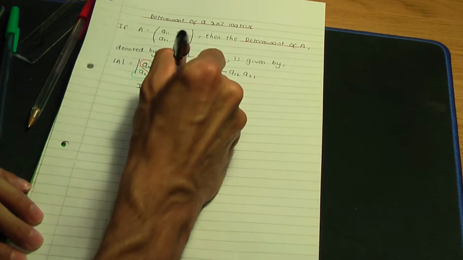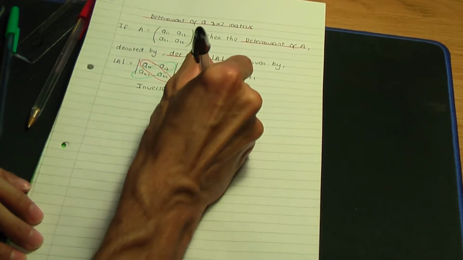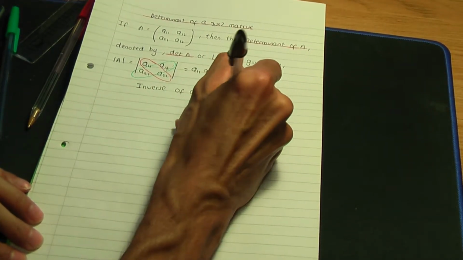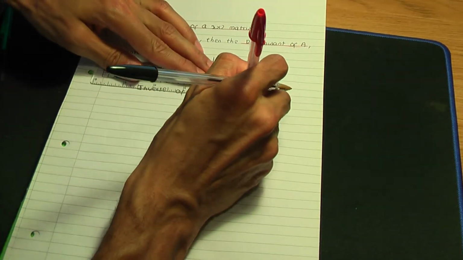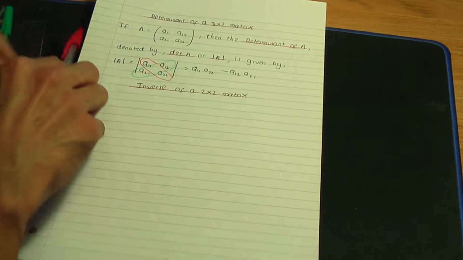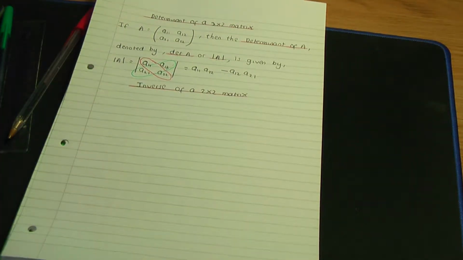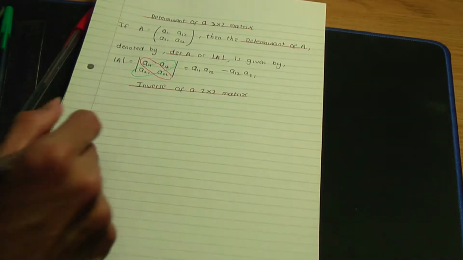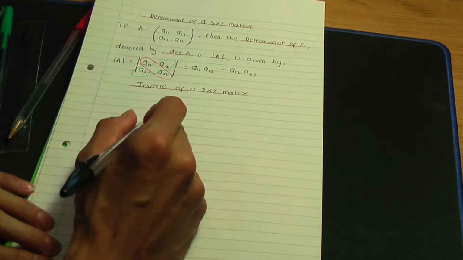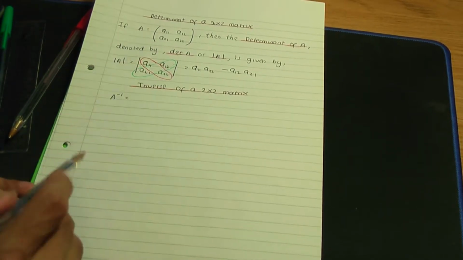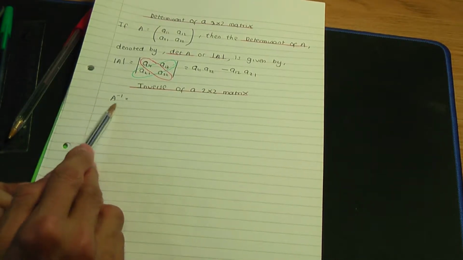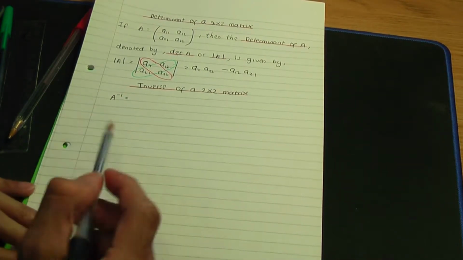So the inverse of a 2 by 2 matrix. Let me underline this. Now to work out the inverse of any matrix, the formula is, and we write the inverse in this way, okay.